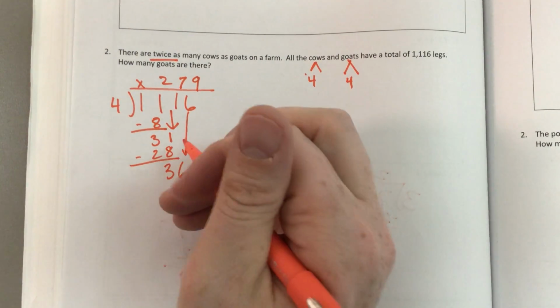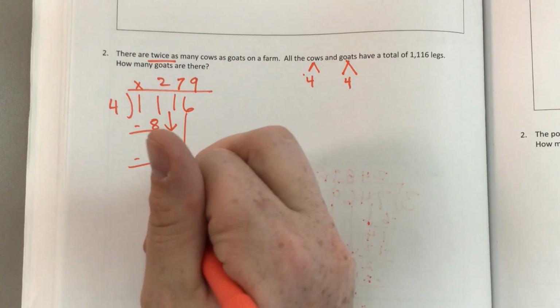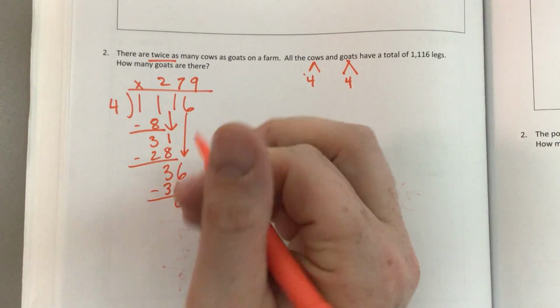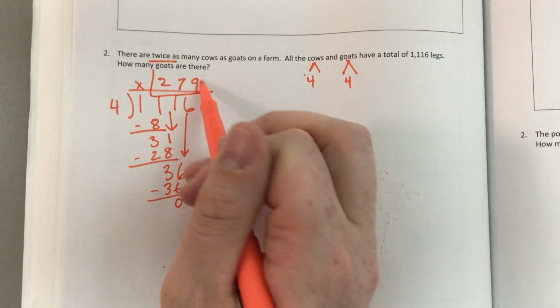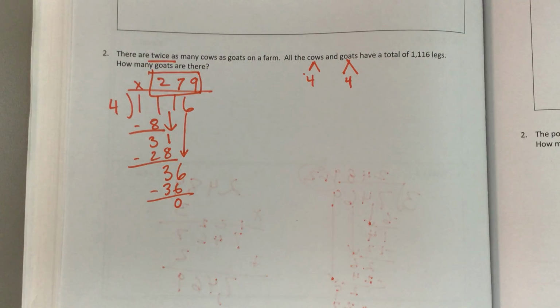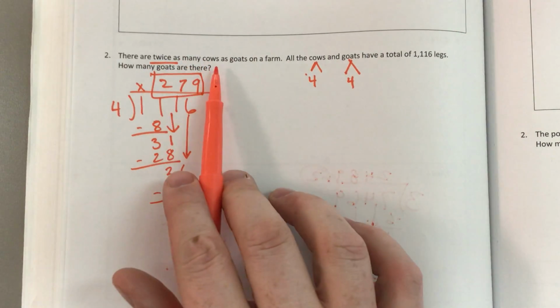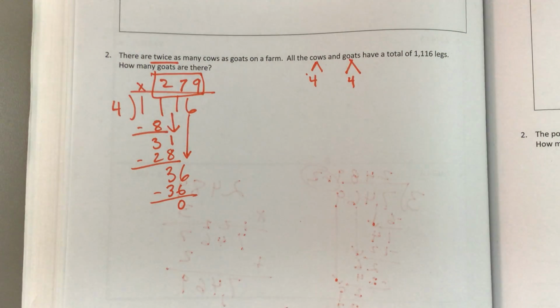Luckily, there is no remainder. There's no spare legs out there. 36 minus 36 is 0. So I know that there are 279 animals.